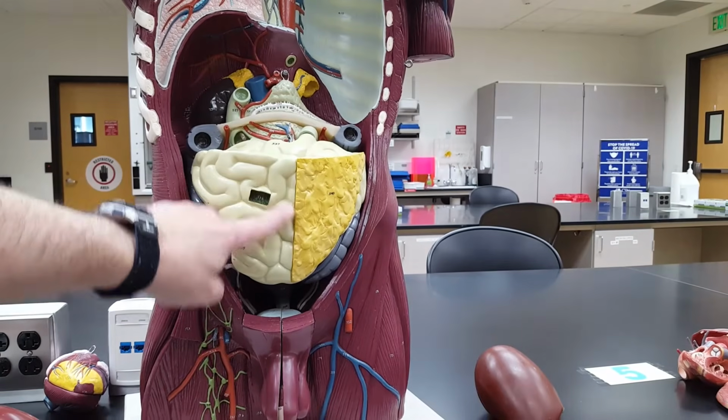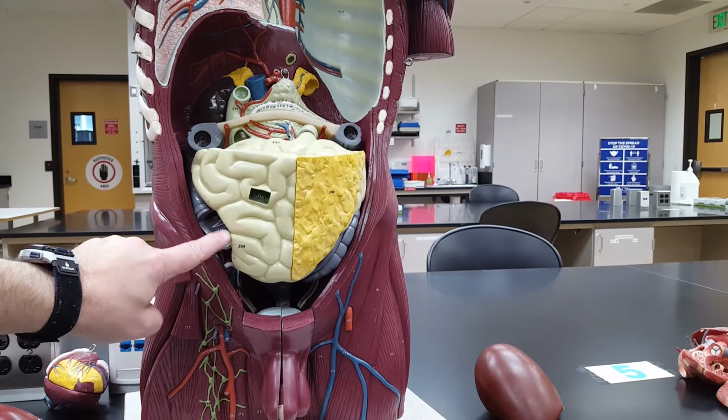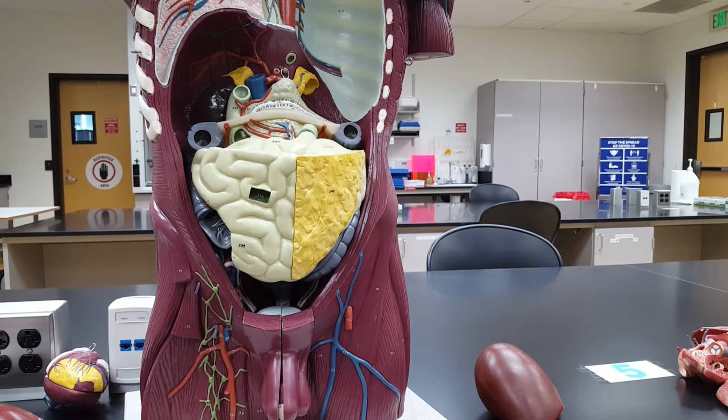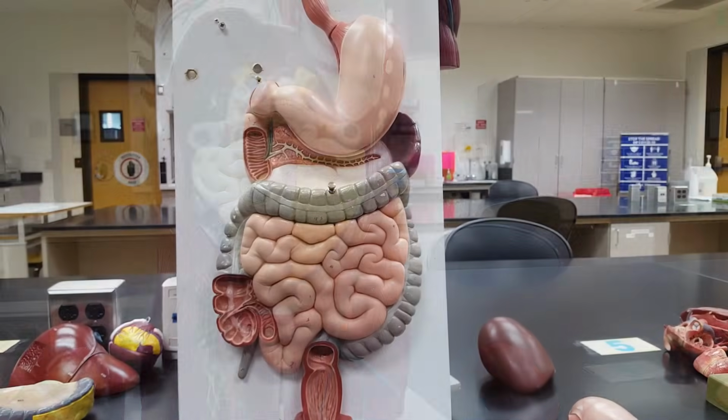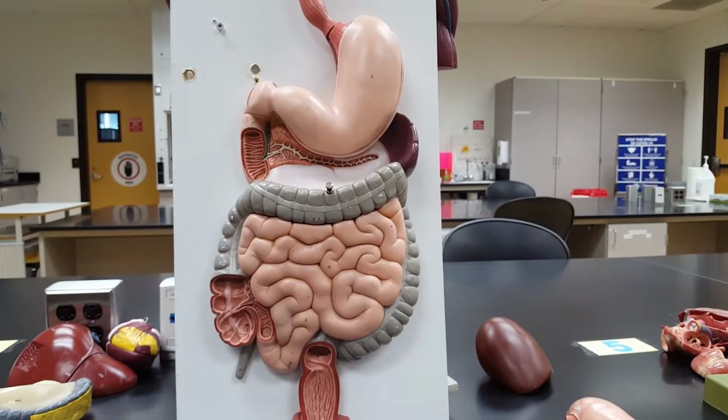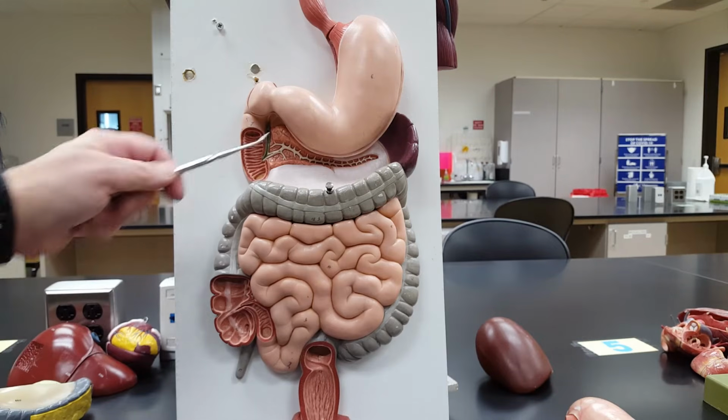Jejunum and ileum down here, look in the lower right. You'll see it a little better, I think, on two of my other models. So here we are back to the plaque model, which is an isolated, just the digestive system. This one, it's a little easier to pick out the three regions of the small intestine.